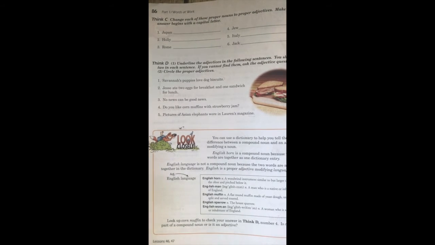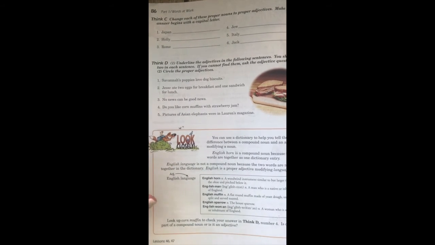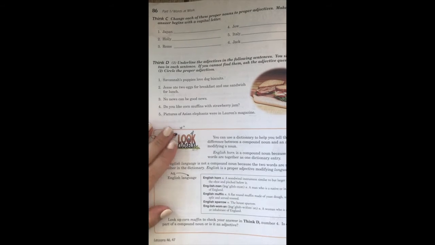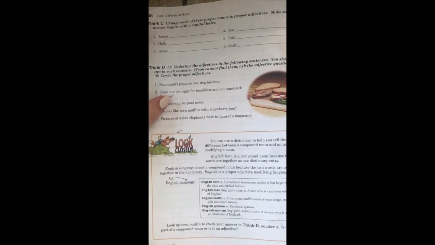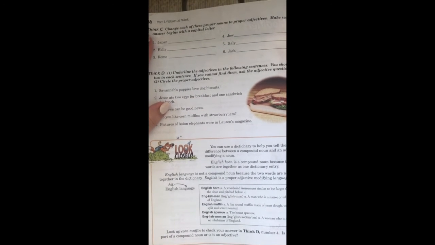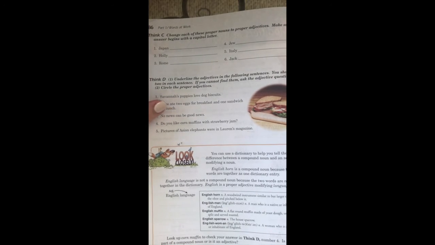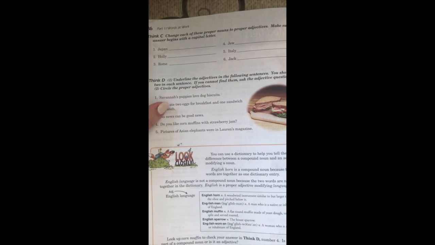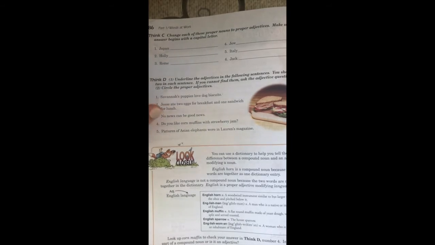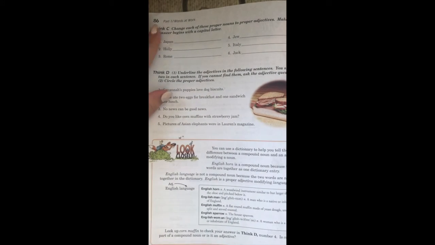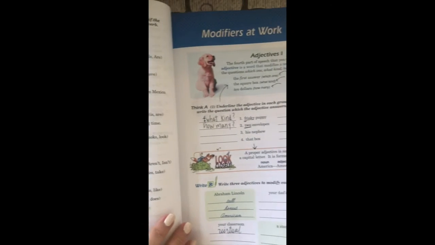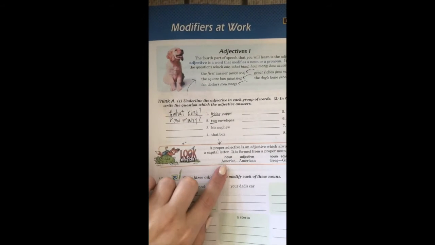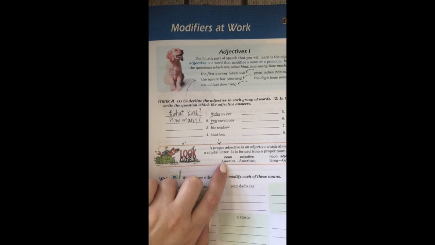So here for Thursday, we are continuing on with our adjectives, with our modifiers. So here we have Think C. We're just going to change the proper nouns to a proper adjective and make sure that each answer begins with a capital letter. So this is going to be kind of easy because we have our example here on page 85 where we learned that if you're talking about a country, which is a proper noun, you'd capitalize it. So if it says America, you would write American.